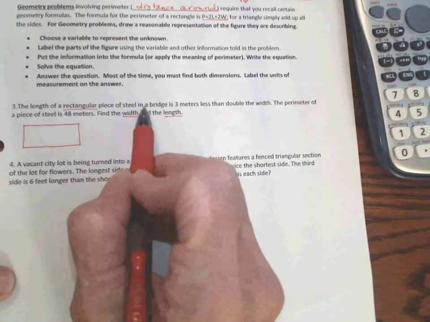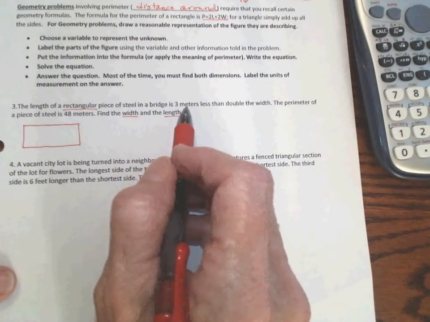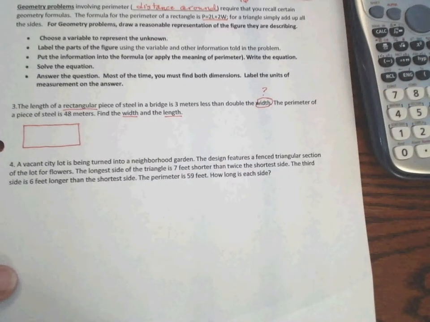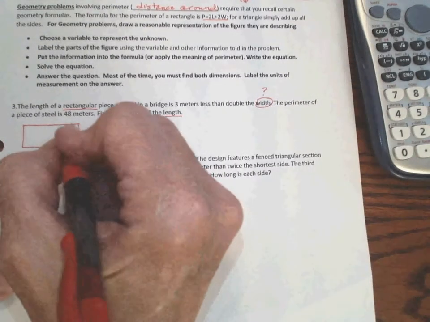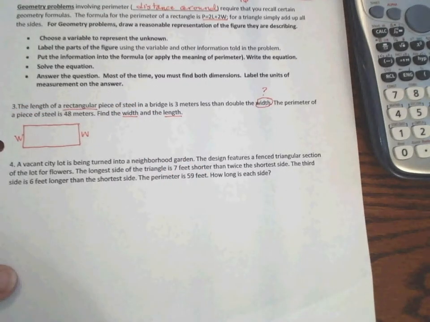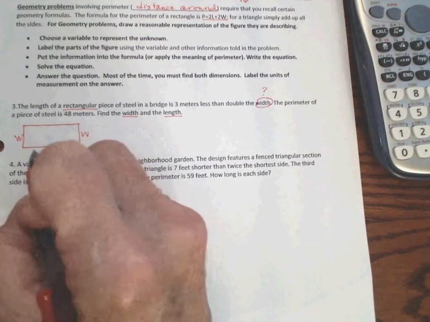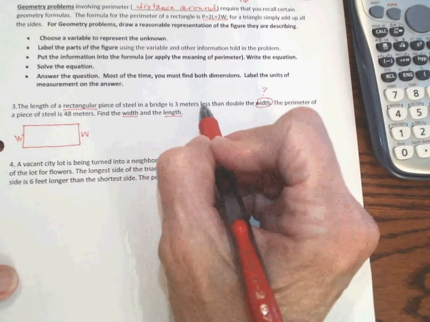Now, when I go back to the first sentence, there's something that they tell me. The length of the steel is. So they're telling me about the length, which means they're not telling me about the width. I don't know what the width is. So that's what my variable represents. So width is unknown. So I'm going to go on my figure and I'm going to let this and this represent my width. It's the same number because both sides are equal. Then I go back and I use the information that they told me so that I can figure out what to put up here and down here for the length.